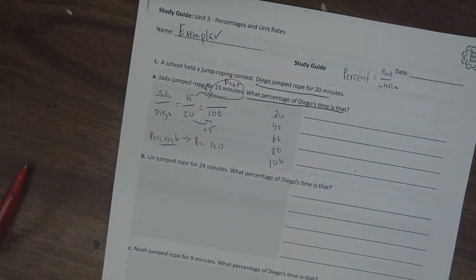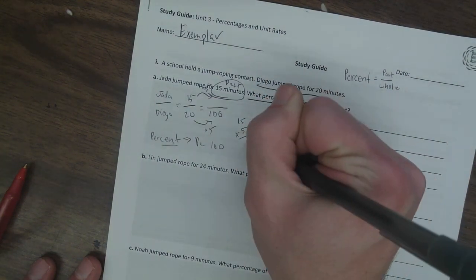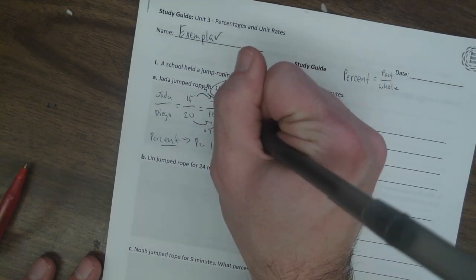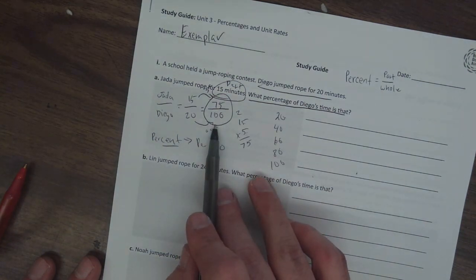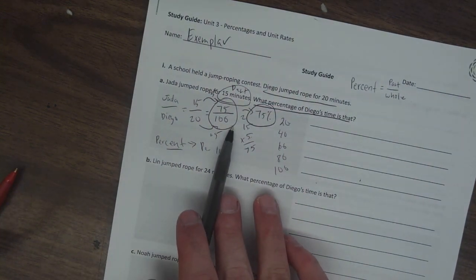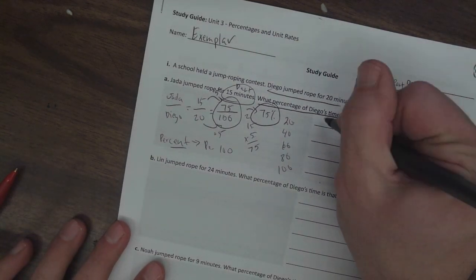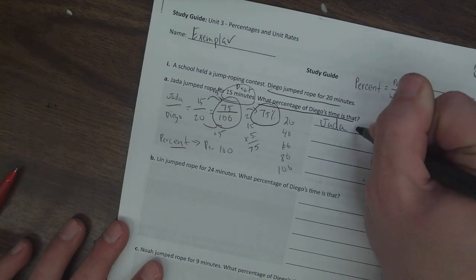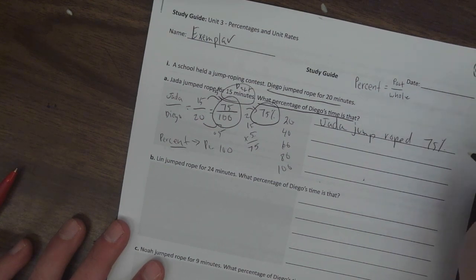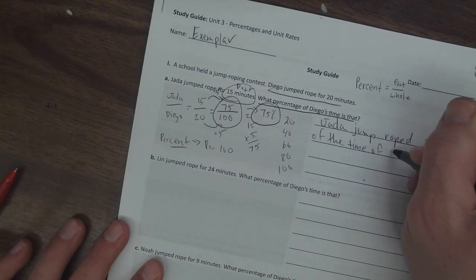So 15 times 5. And so we set up 15 times 5. 5 times 5 is 25. Regroup our 2. 5 times 1 is 5, plus 2 is 7. And so we end up getting 75 per 100, which is just 75%. Because a fraction is out of 100, we know the numerator would be our percent. And so we would say Jada jump roped 75% of the time of Diego.